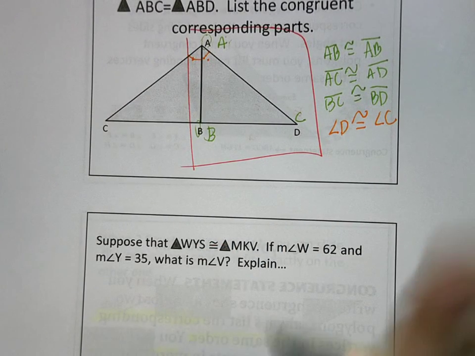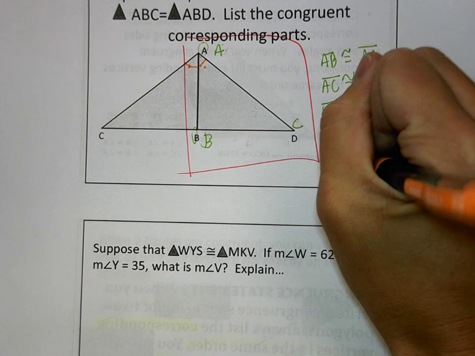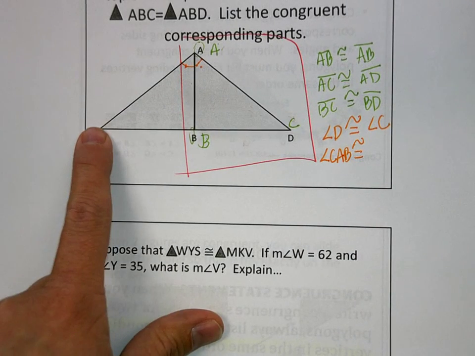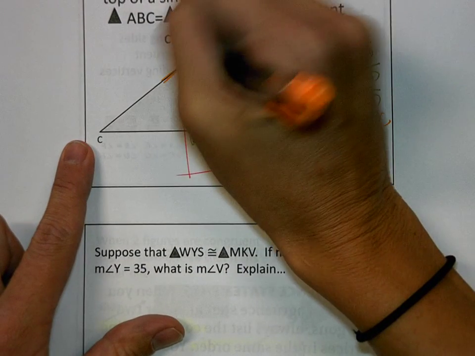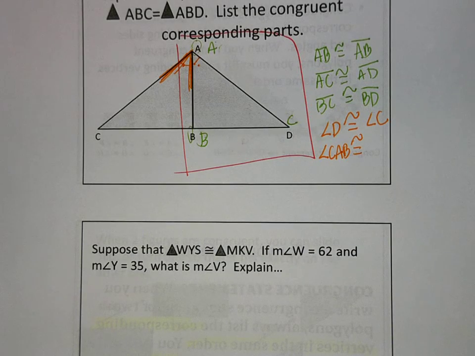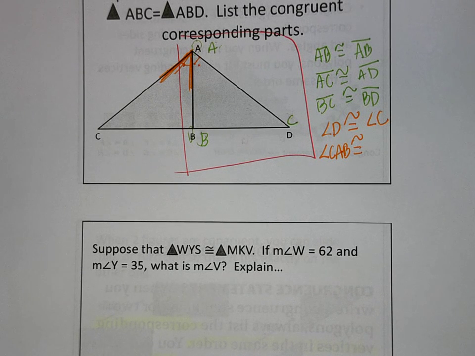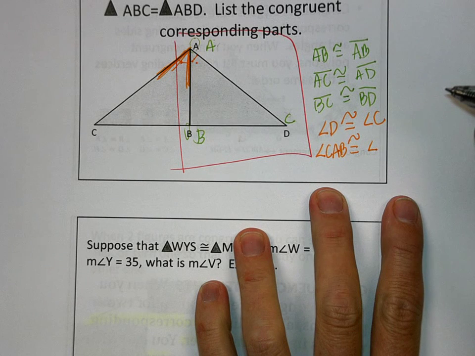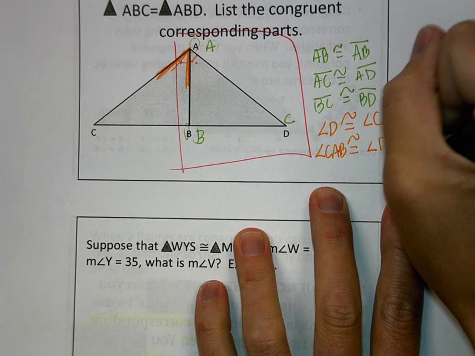Okay, the other angle I have is, I'm going to label it as angle CAB. Do you see how you start with this letter? A is always in the middle, so I went CAB is right there. So we're trying to find congruence to CAB. ABD? No. Oh wait, it has to be the same order. Yes, same order. DAB. Good. DAB is correct.